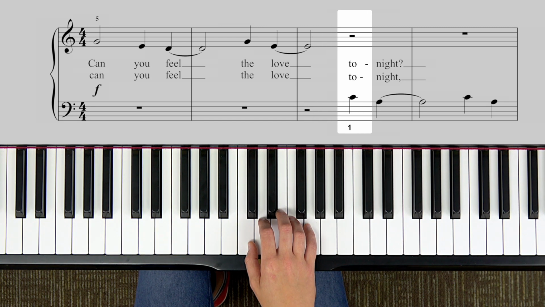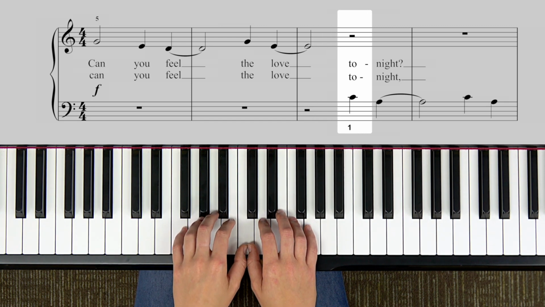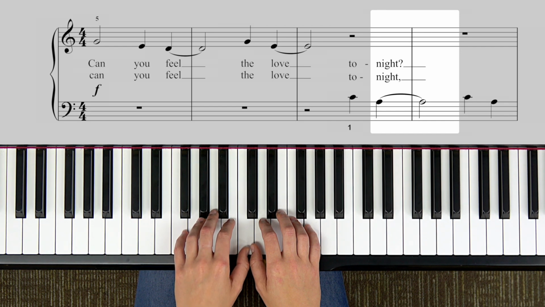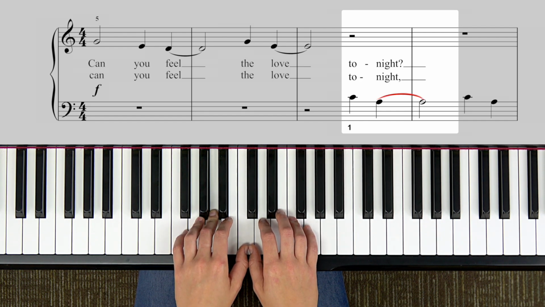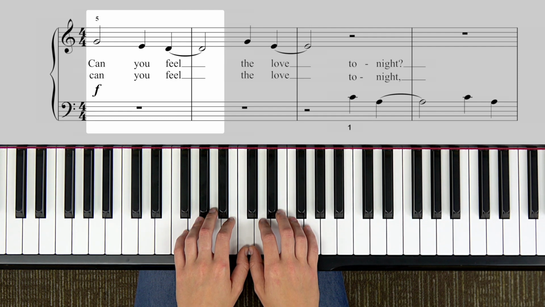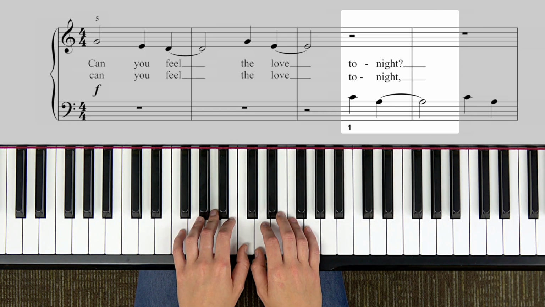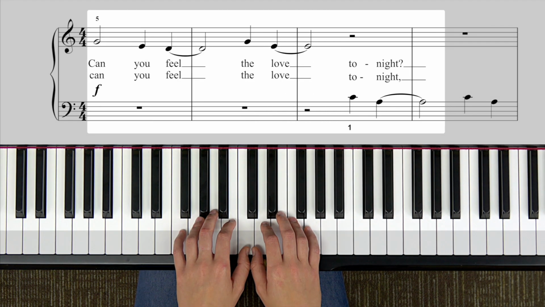Now the last two notes of this phrase, with your left hand, you're going to play thumb, then skip down to your 3 finger. Tonight. And again, there's a tie, so you'll hold it out. Okay, let's go back to the beginning. You can feel free to watch the first time and then pause it later, or play along with me. Can you feel the love tonight? Now you try.